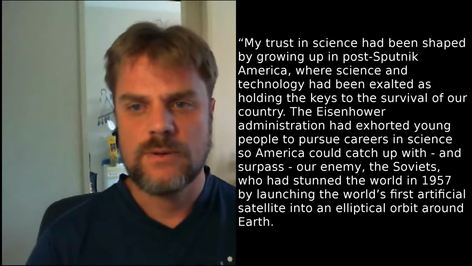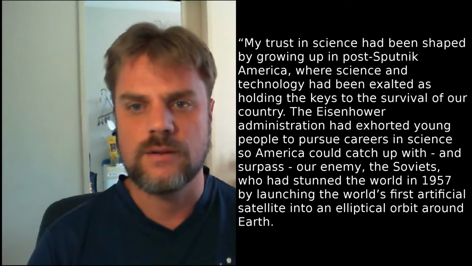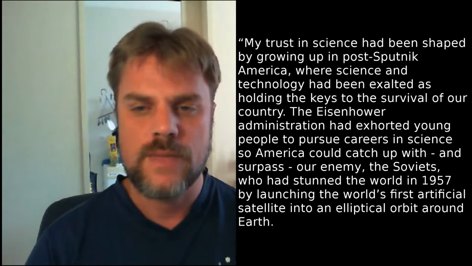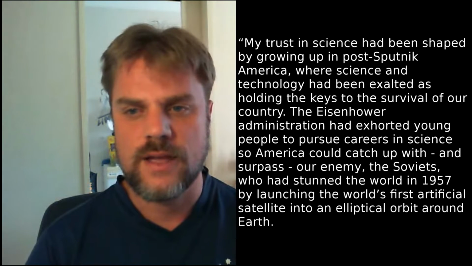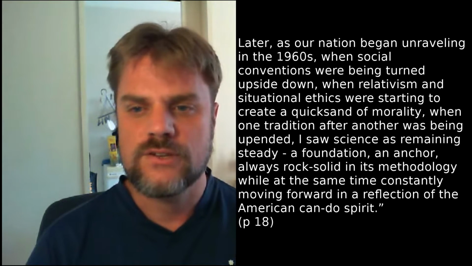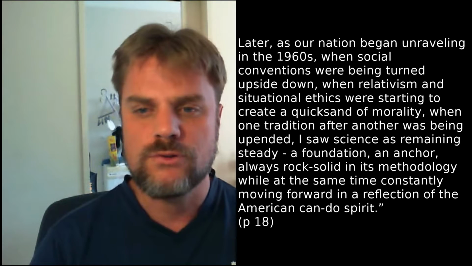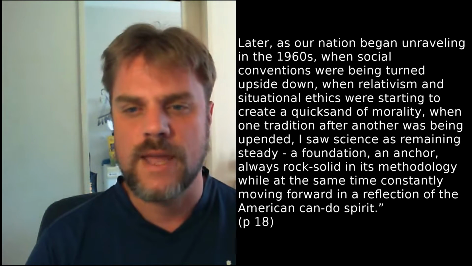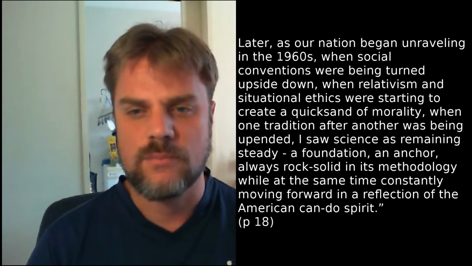"My trust in science had been shaped by growing up in post-Sputnik America, where science and technology had been exalted as holding keys to the survival of our country. The Eisenhower administration had exhorted young people to pursue careers in science, so America could catch up with and surpass our enemy, the Soviets, who had stunned the world in 1957 by launching the world's first artificial satellite into an elliptical orbit around Earth. Later, as our nation began unravelling in the 60s, when social conventions were being turned upside down, when relativism and situational ethics were starting to create a quicksand of morality, when one tradition after another was being upended, I saw science as remaining steady, a foundation, an anchor, always rock solid in its methodology, while at the same time constantly moving forward in a reflection of the American can-do spirit."